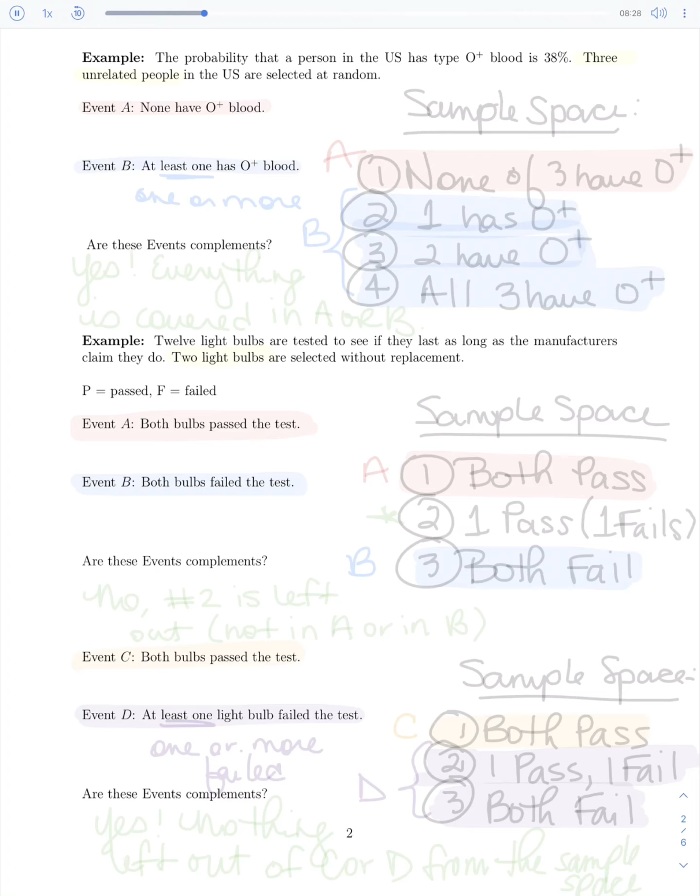Let's try a couple more. If you look at the next example, the probability that a person in the U.S. has O positive blood is 38%. 3 unrelated people are selected at random. So on this one, we're looking at selecting 3 unrelated people.